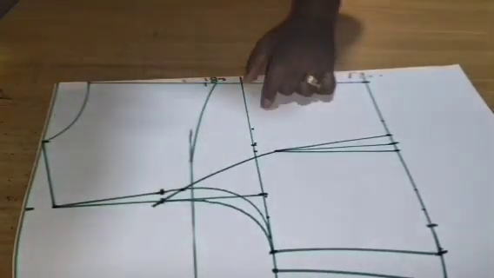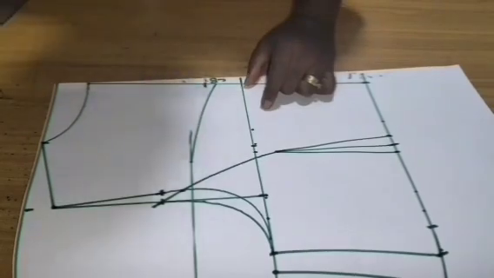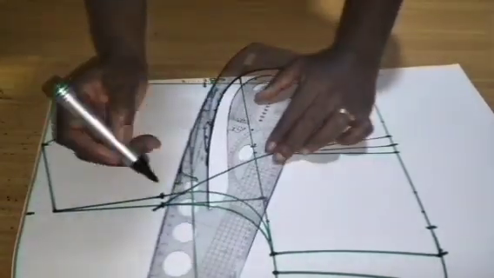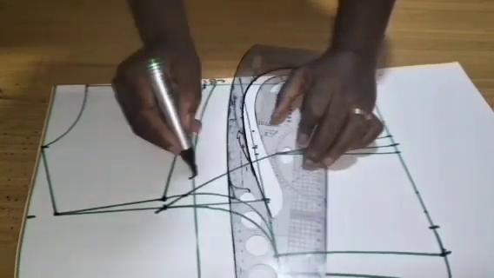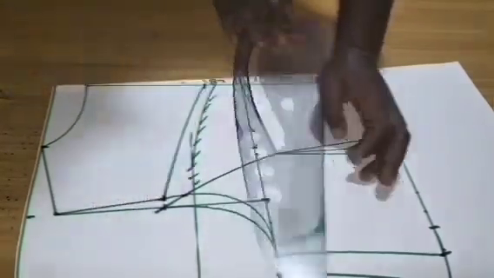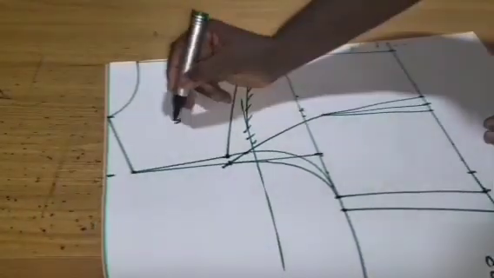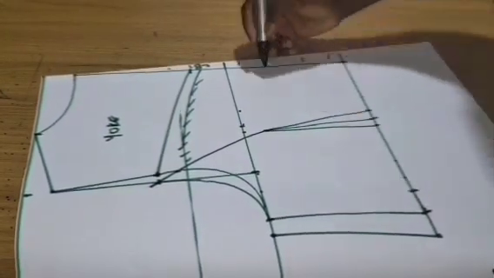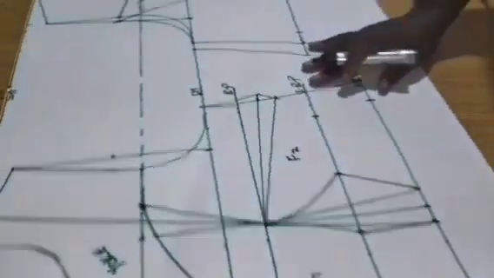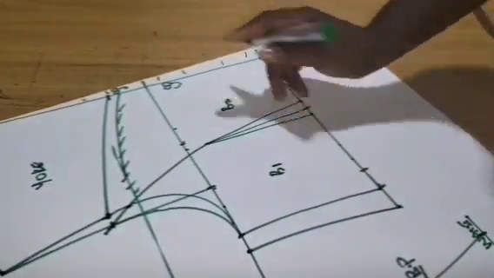But I thought of coming up to the midpoint again, okay? So I want to come up to the midpoint. Instead of going down, I came up. So I'm going to use this other part as my yoke. So you can design anything you want to design at the back. The principle remains the same. So here is my center back, and this is B1, B2.